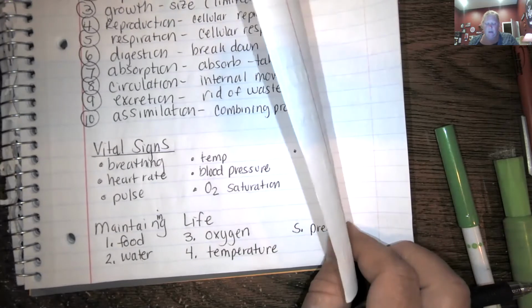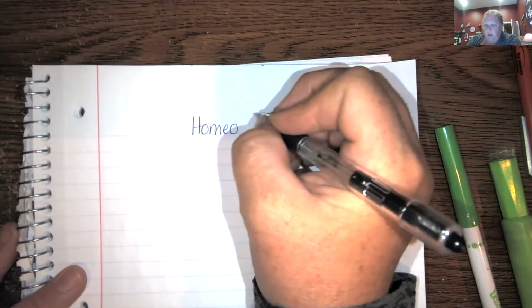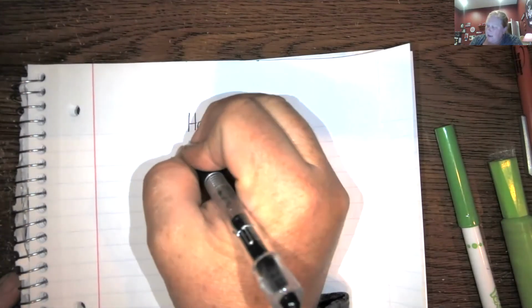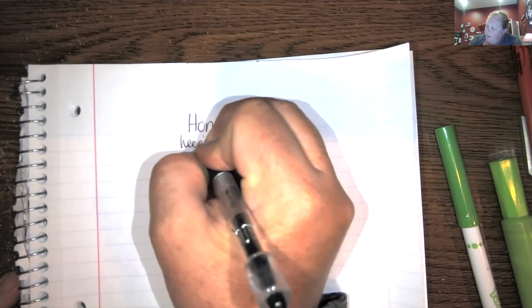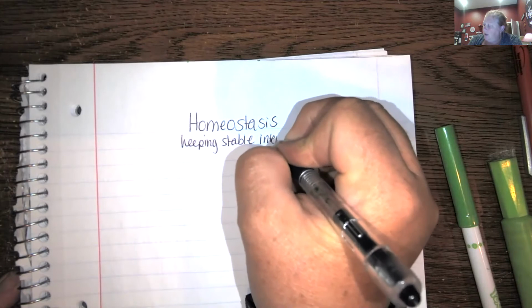All right, the last thing we're going to talk about is homeostasis, okay? How do we maintain this? So we've talked about maintenance of life. We talked about characteristics of life. We've talked about all those things. What does our body have to maintain, like normal, the balance? So think about it like a scale, okay? Homeostasis. So this is keeping a stable internal environment.